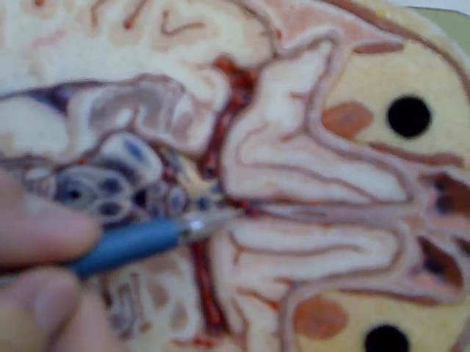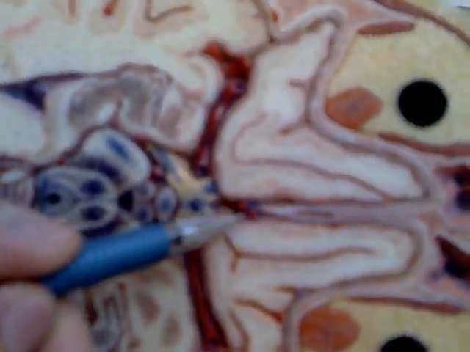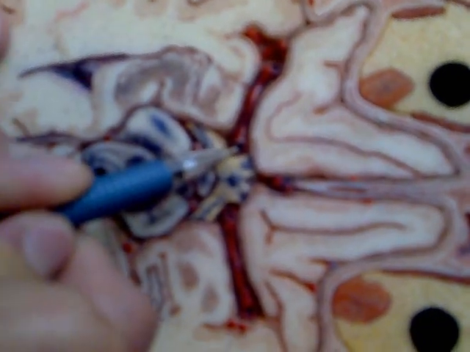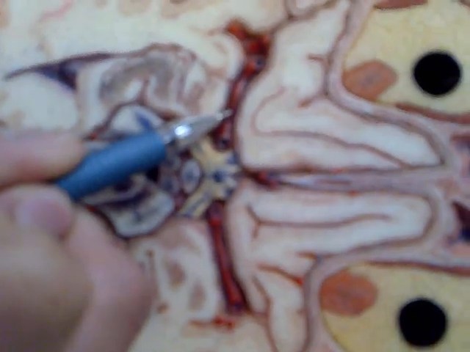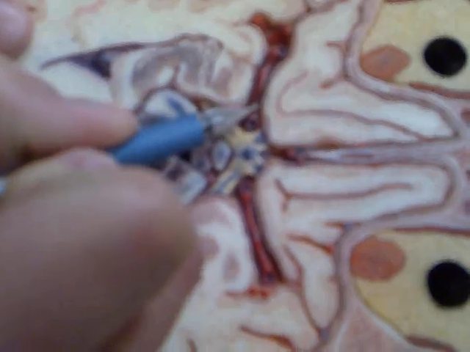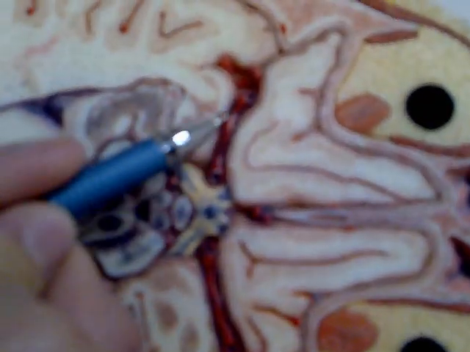This is the anterior cerebral branch of the internal carotid artery. This is the internal carotid artery itself, and this is the middle cerebral artery, the largest terminal branch of the internal carotid.